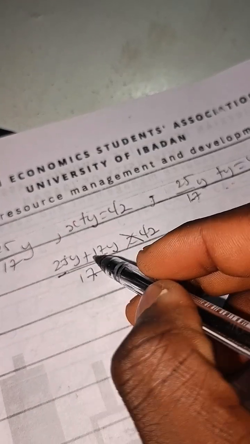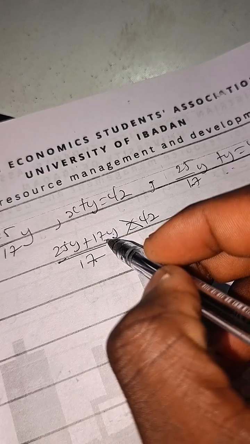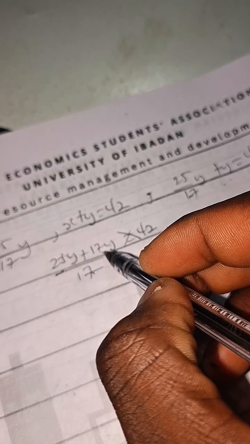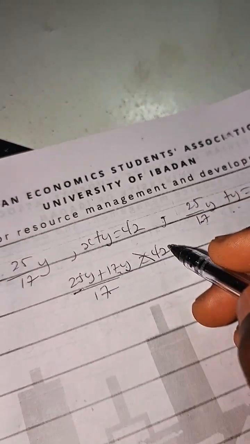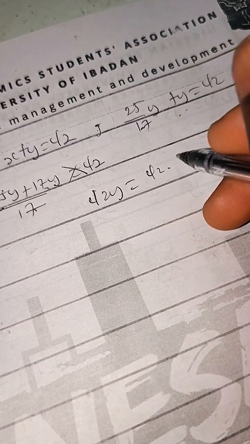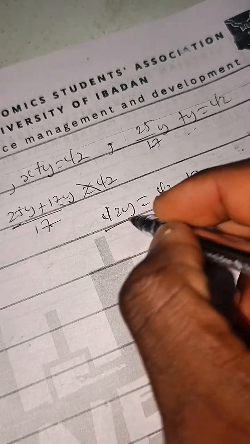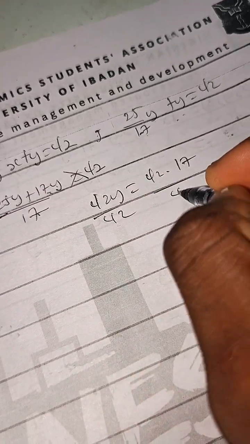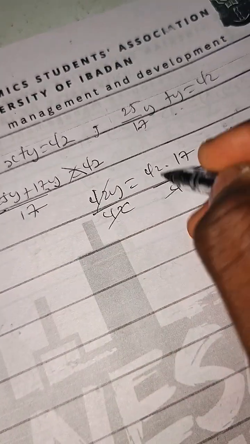So now we'll cross multiply. So we have 25 plus 17, that's 42. Okay, so we have 42y is equal to 42 times 17. Now we can divide both sides by 42. This cancels this. This cancels this.